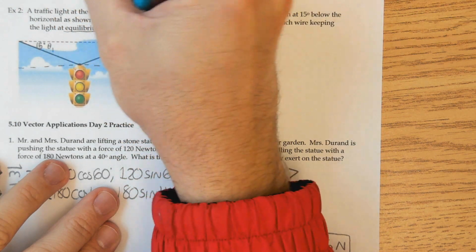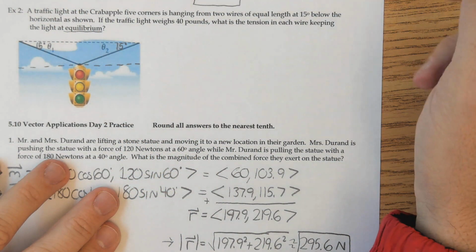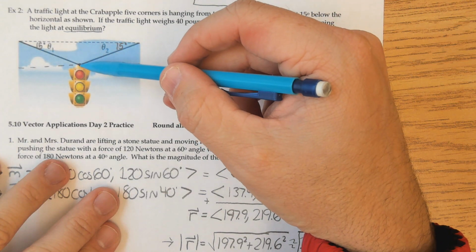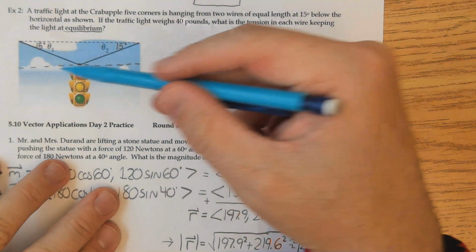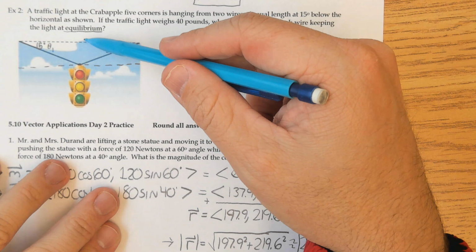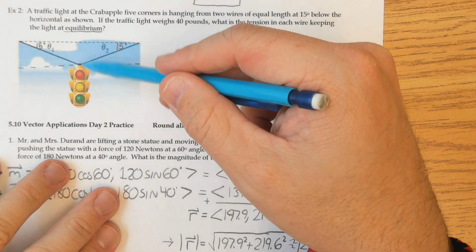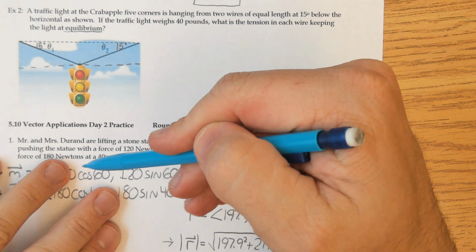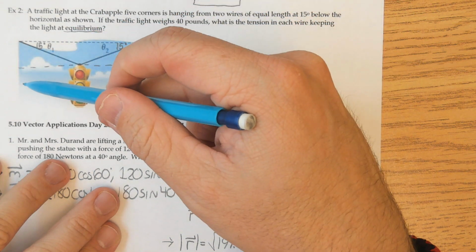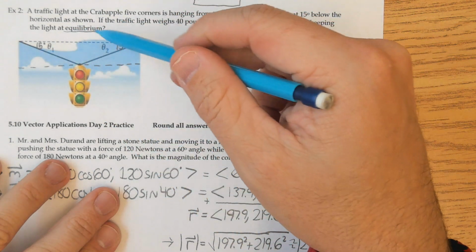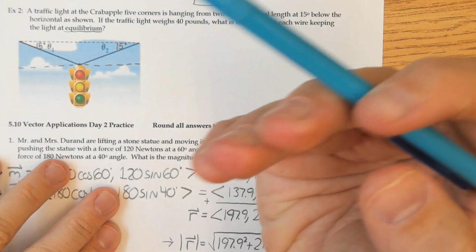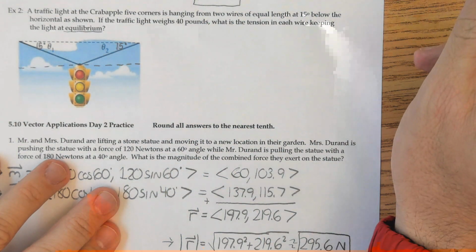Because of equilibrium, a line drawn through the light where it is hanging now and the original line up there are parallel, because it dropped straight down. It didn't move to the left, it didn't move to the right, it went straight down. Gravity and the force just took it straight down.